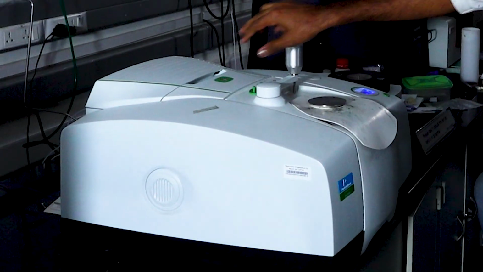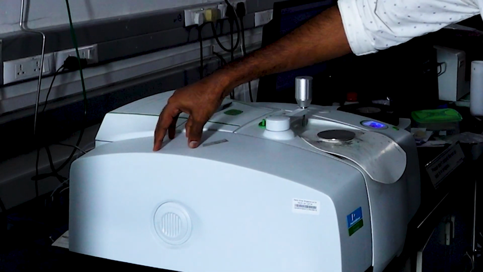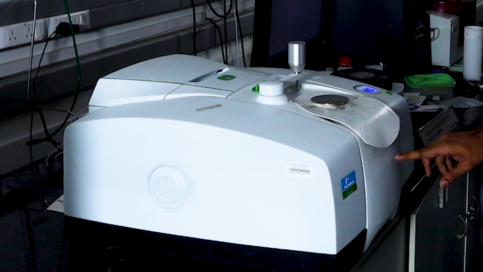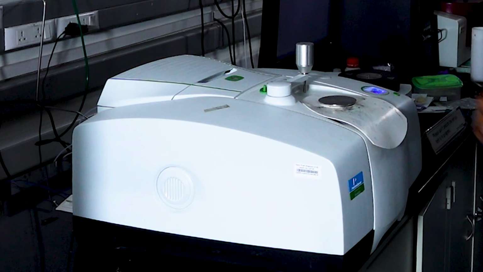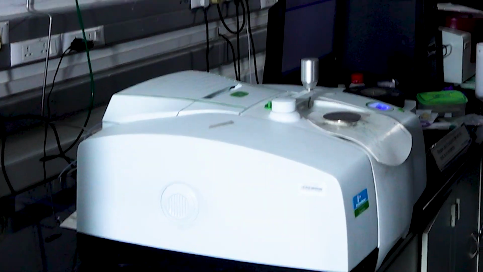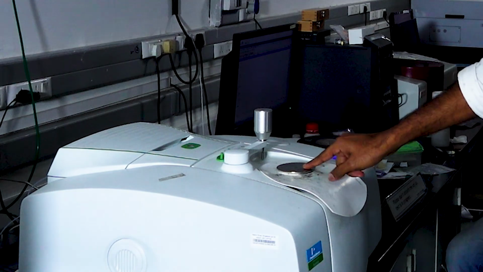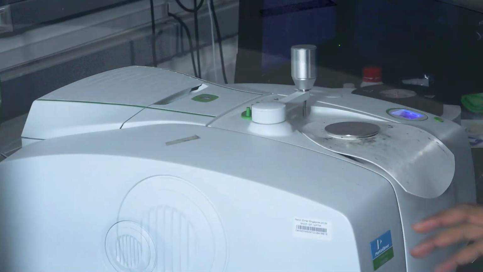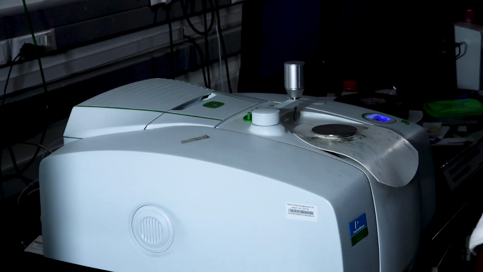Here the light will be coming from this part of the instrument and it will reflect on top of the ATR crystal and go back to the detector. So if you have a liquid sample, we need to place the sample on top of this ATR crystal. As I told, in any mode of FTIR, the first thing you need to take is the background.